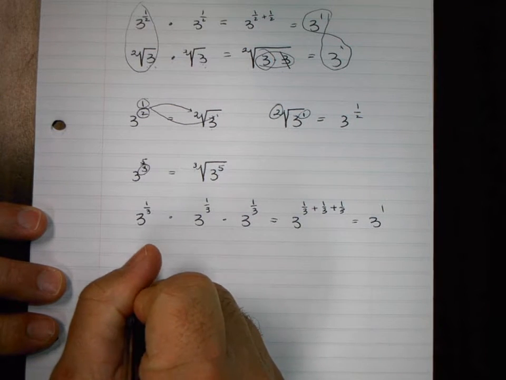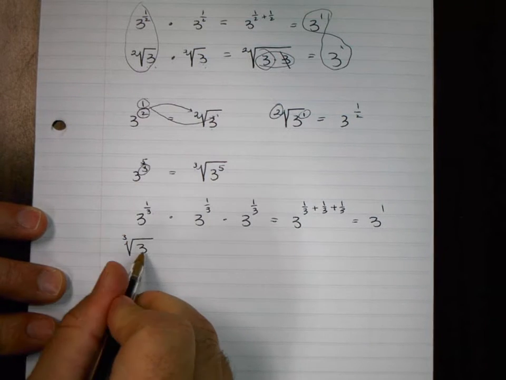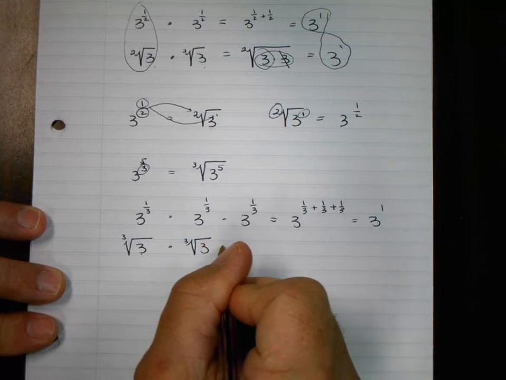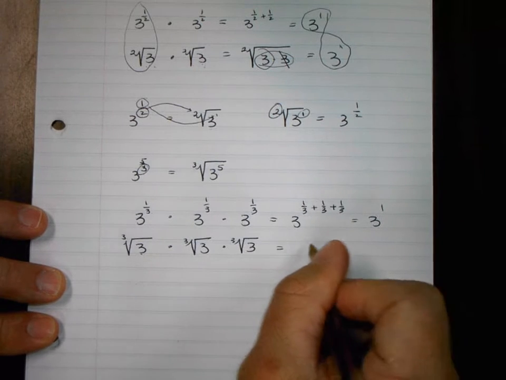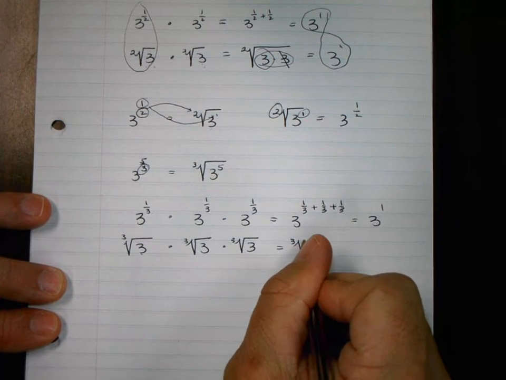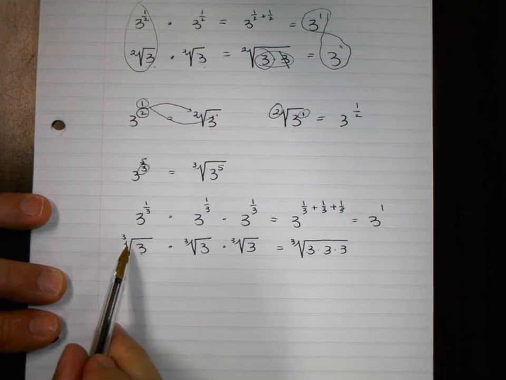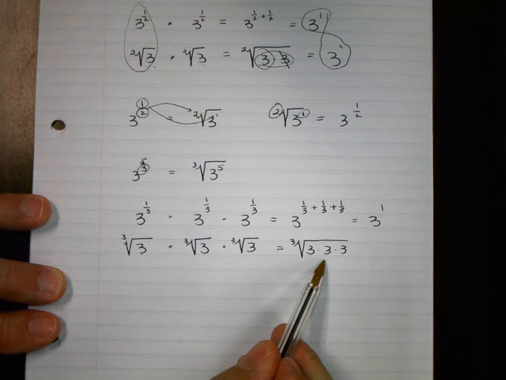And of course, we can relate that to the third root of 3 times the third root of 3 times the third root of 3 equals the third root of 3 times 3 times 3. Anytime we multiply identical radicals, in this case third roots, everything gets multiplied inside.